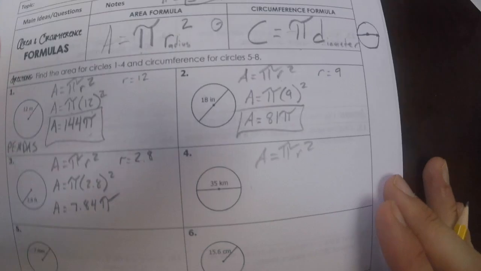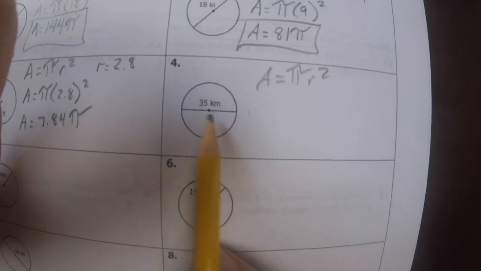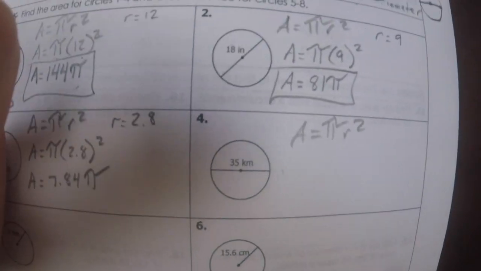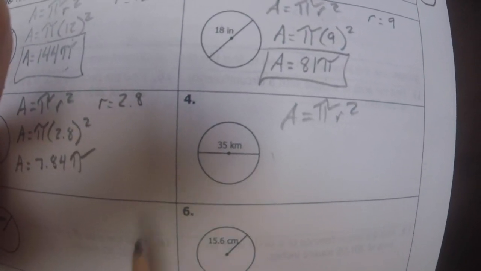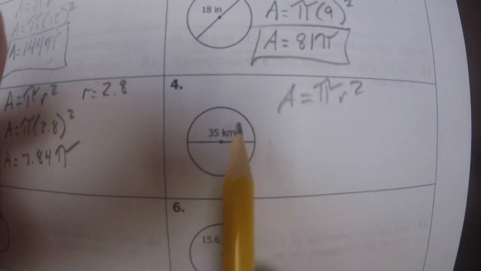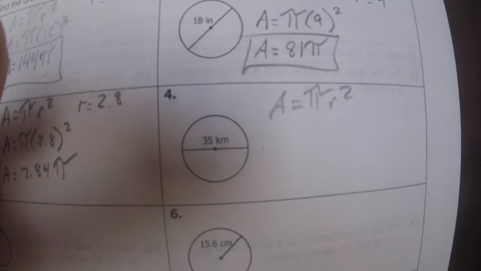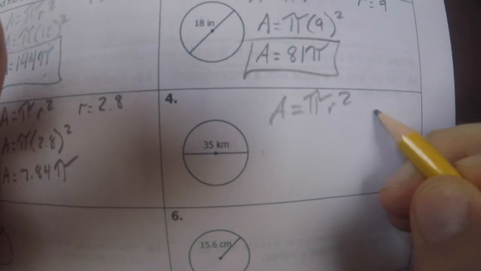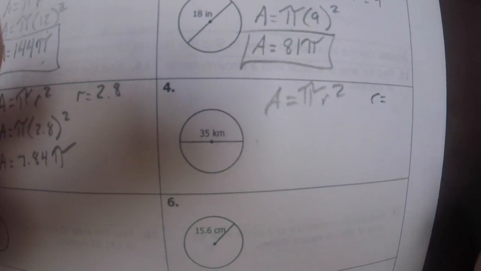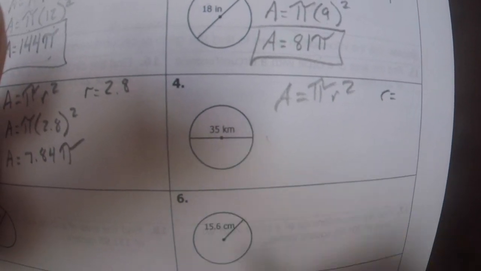Alright, and last but not least, 35 kilometers. That is a big, big circle. Okay, 35 kilometers across. Is this a radius or is this a diameter? This is a diameter, it goes all the way across. I don't need diameter for area, I need radius. So what do I do to that? Well, I'm going to divide the diameter by 2.